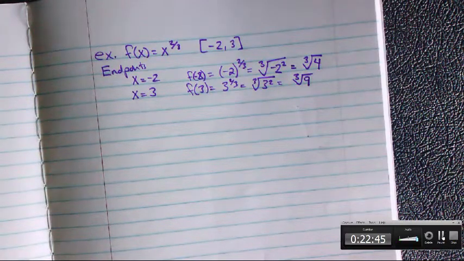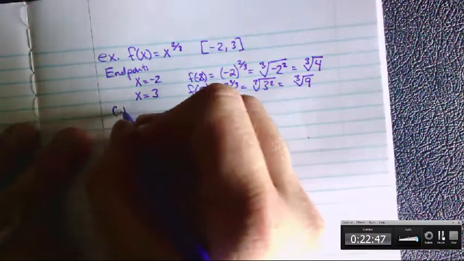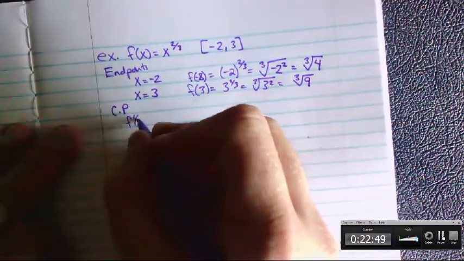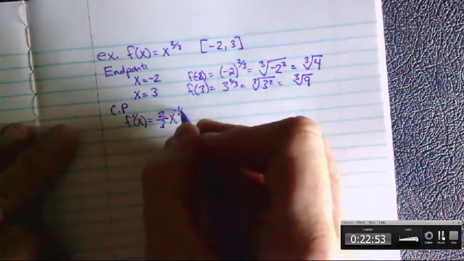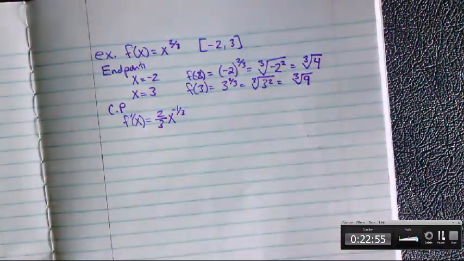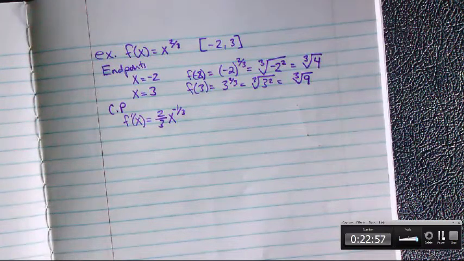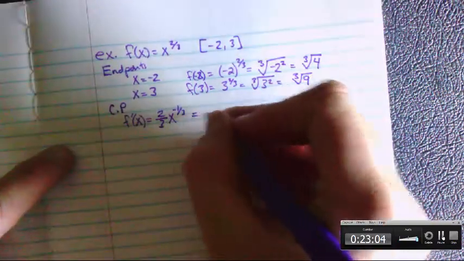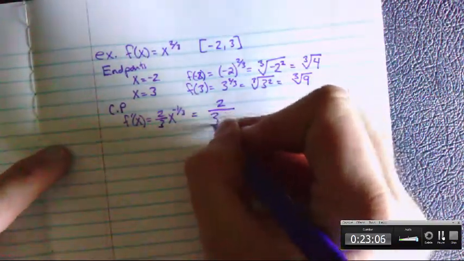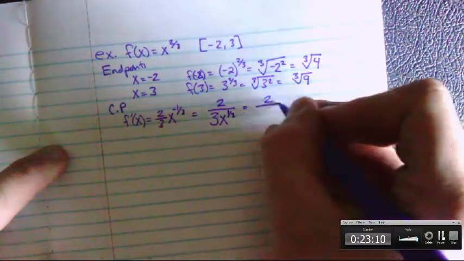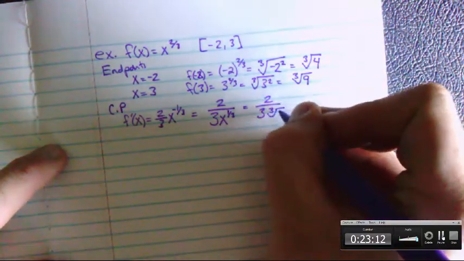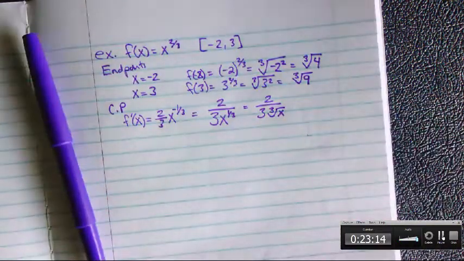Going over the critical points, guys, we got to find the derivative. The derivative of this would be 2/3 x to the -1/3. Right? Bring down the power. X to that power -1, and 2/3 -1 is -1/3. And then this would get moved to the bottom to make it positive, so we can rewrite this as 2/3 cubed root of x.